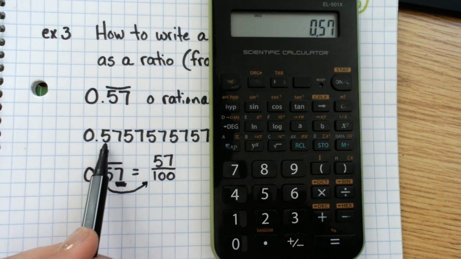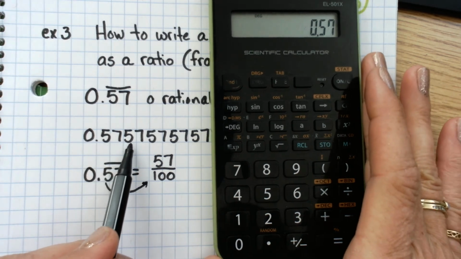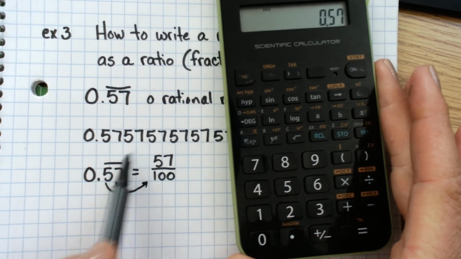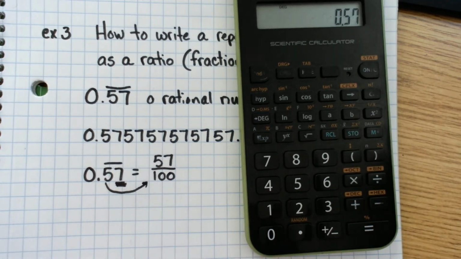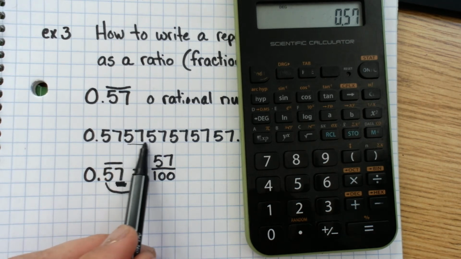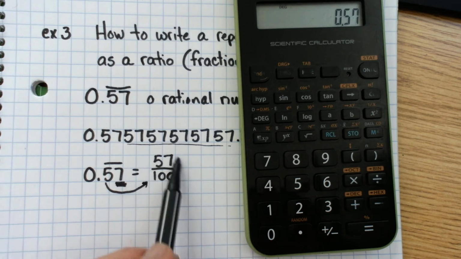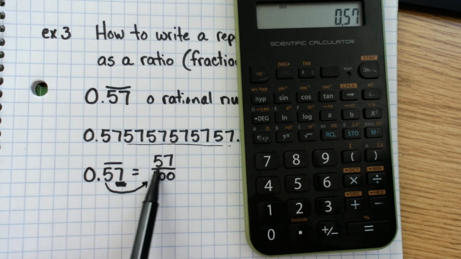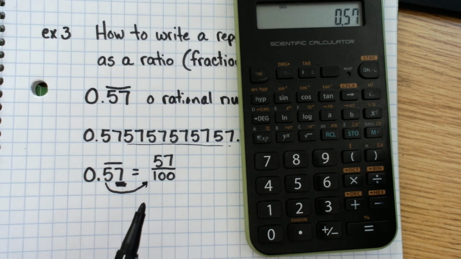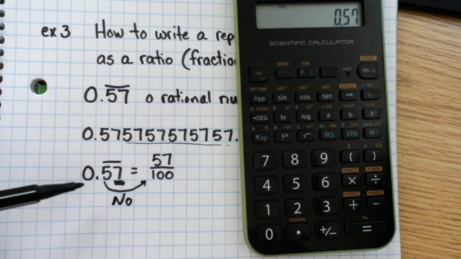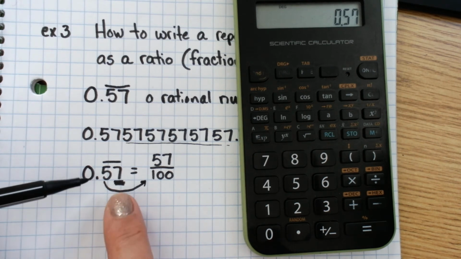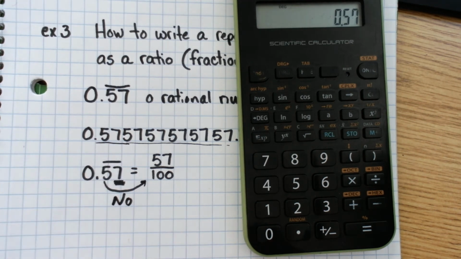But if I did 0.57575 divided by whatever, wherever I stopped, it would not be exactly equal to 0.57 repeating because we have all of this after the 57. This is an approximation. So what we need to do is figure out, when I want to get the exact answer, how would I write this as a ratio?